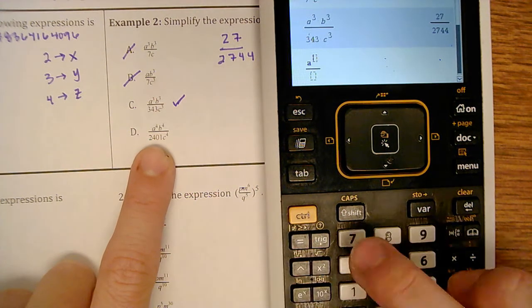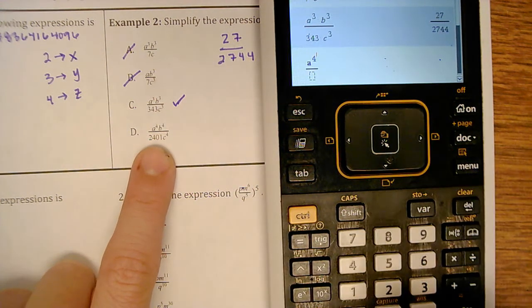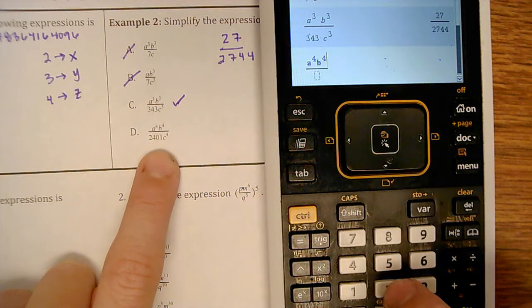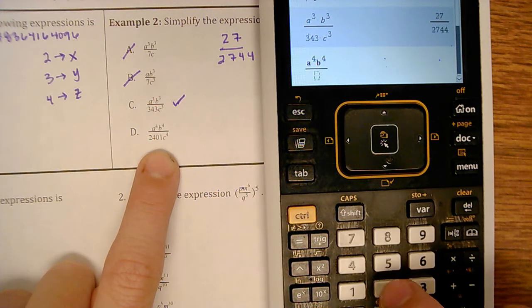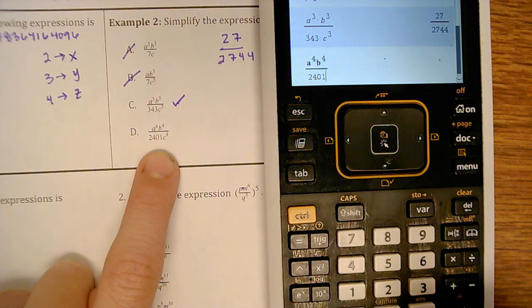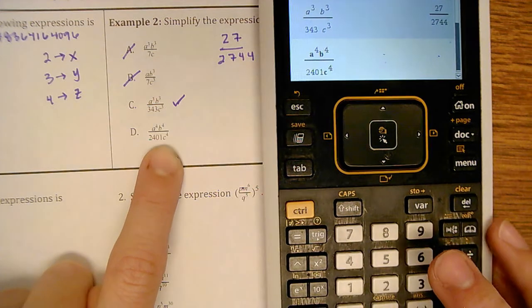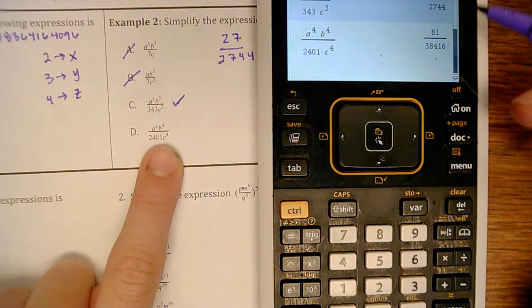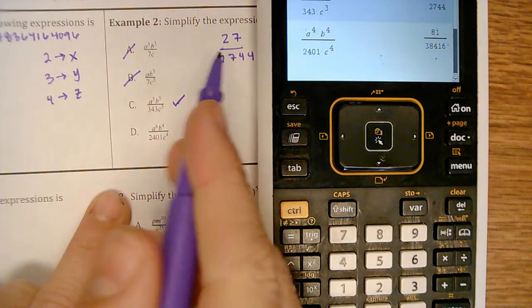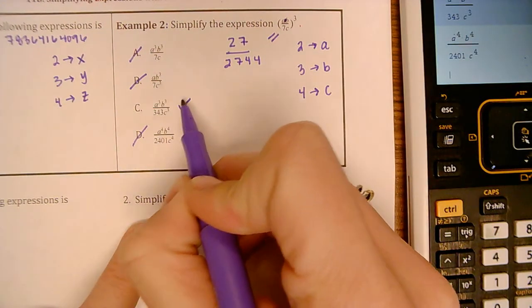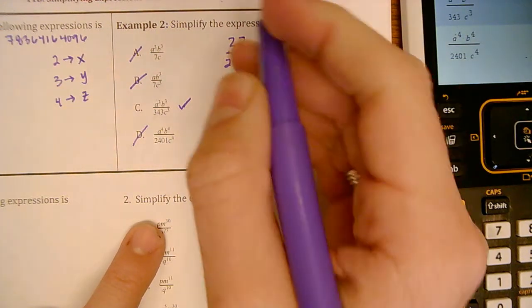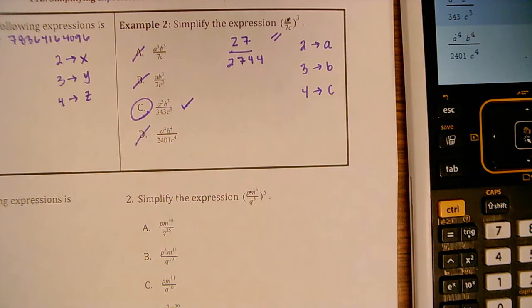So A to the power of 4, B to the power of 4, 2,401, C to the 4th. And that's not even close to what I was looking for. So in this case, answer choice C gave me what my original expression gave me. So C is my answer.